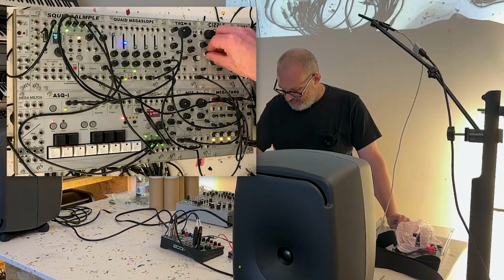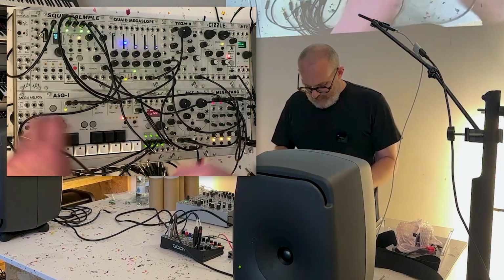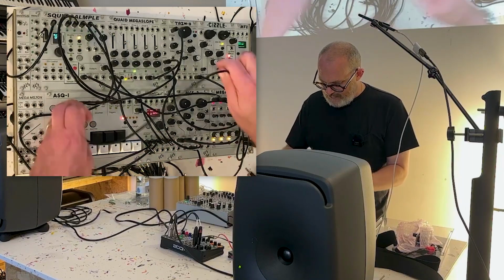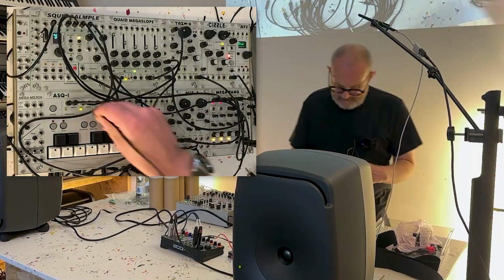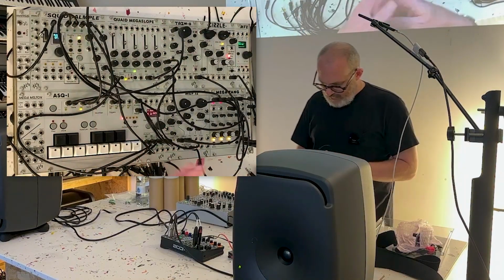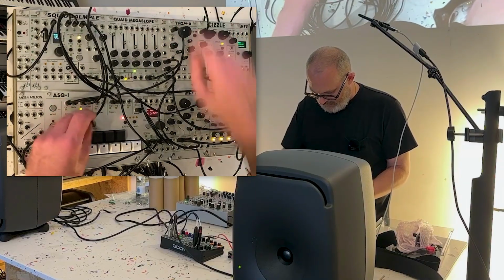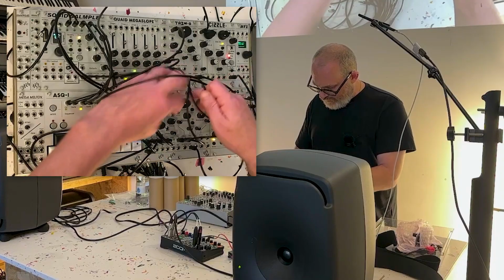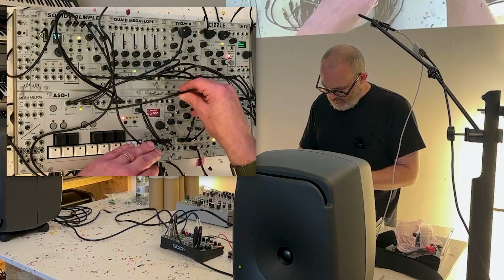And then I'm going to use another channel of the ASQ. So I'm going to patch the CV into the voltage per octave. I'm going to take the gate into the pip slope this time, which is kind of like a small attack decay type envelope, which loops as well.